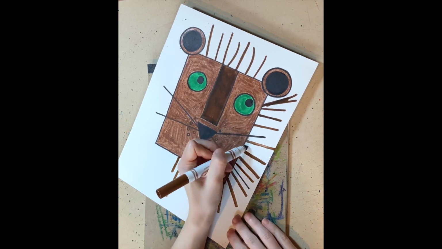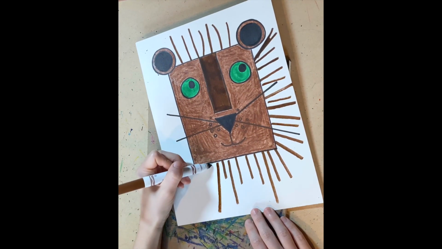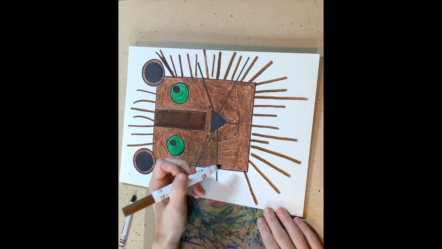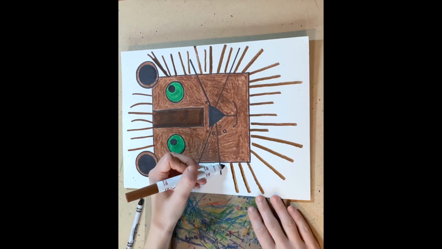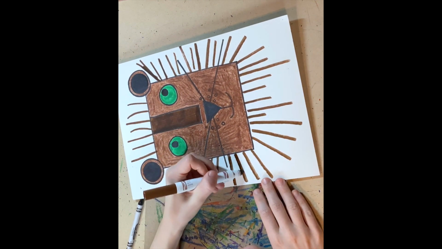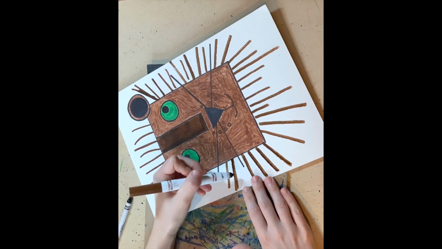So we're doing a variety of different types of lines, and you go around the paper. So I'm starting off with the marker first because once I start using the crayon, you cannot go over with the marker. So I'm just starting off with some couple of lines with the marker.